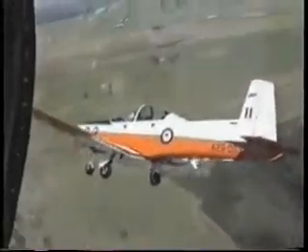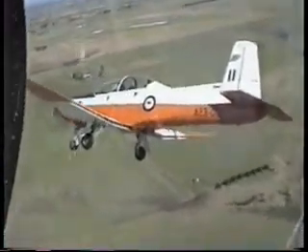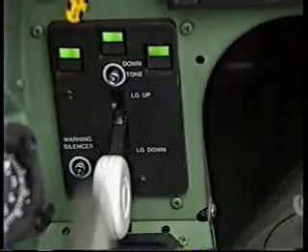11303, base, 3 greens, touch and go. 11303, clear touch and go, check wheels. 11303.